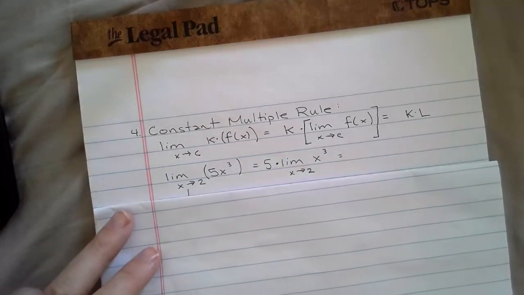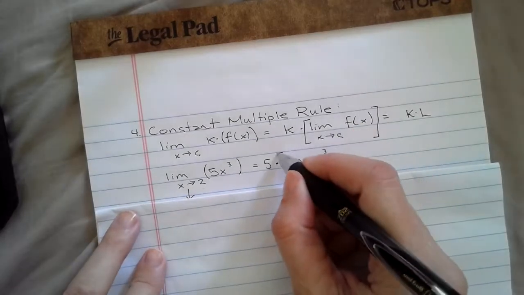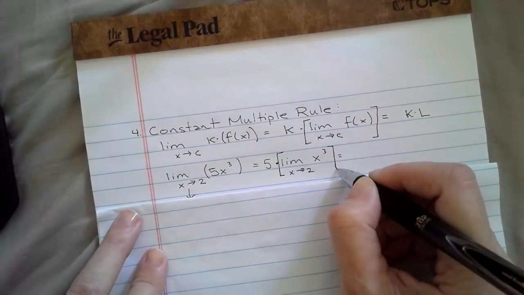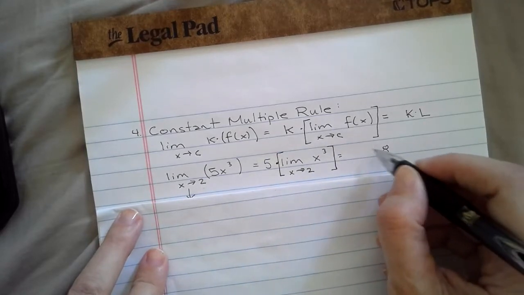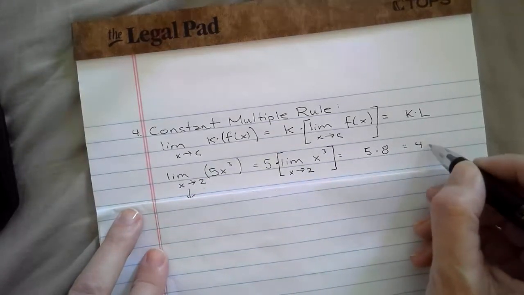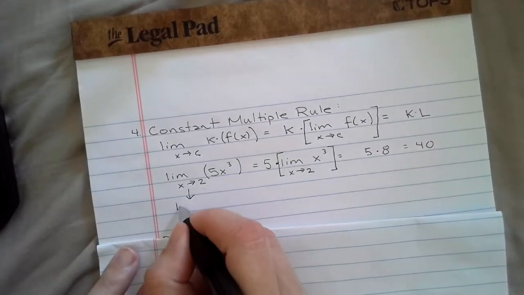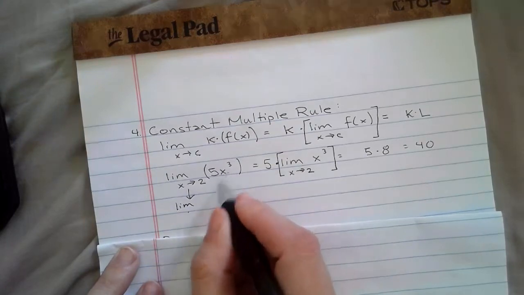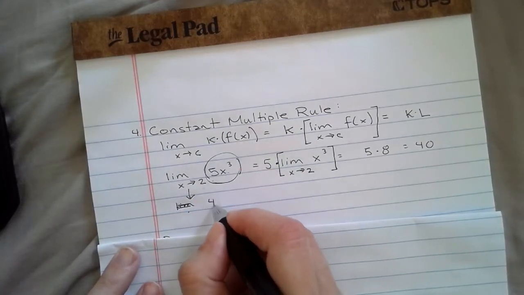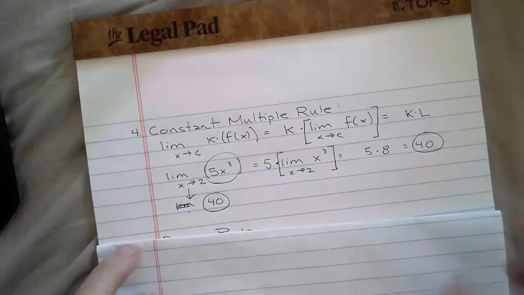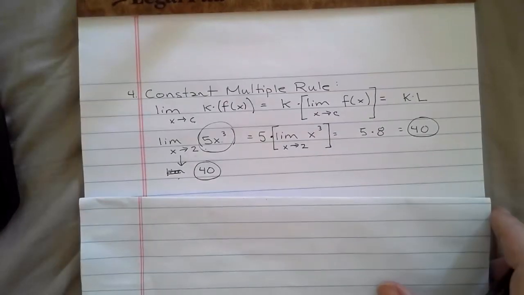And I did come up with one of these here that you could use the property. If you had 5 times our function f, and we know this limit is 8, so you could take 5 times 8, we get 40. Or you could always just plug it in, or look at this graph. If you look at this graph in your calculator where x is 2, you're going to see that it's 40. And it's not a bad idea for you to get in those calculators. Start working on that stuff.